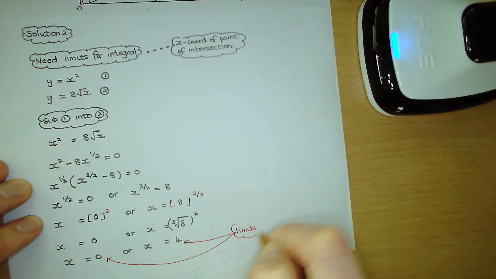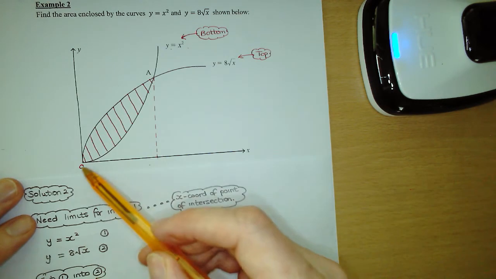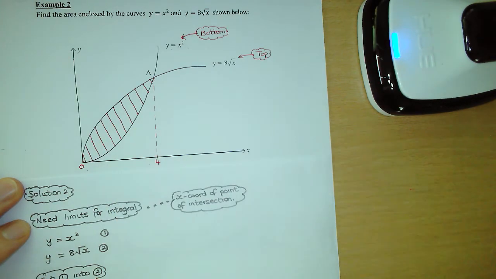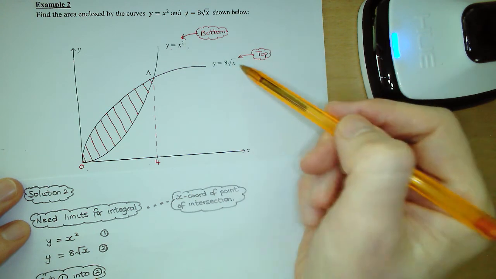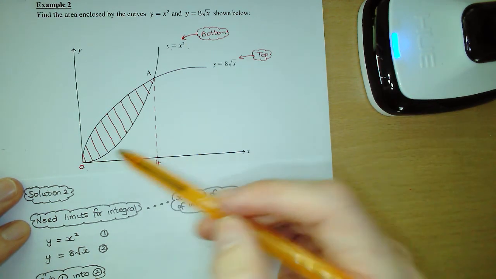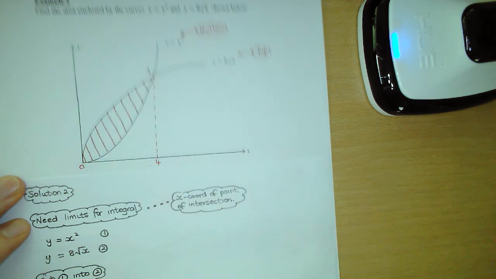So if we go back very quickly, very briefly to the diagram, it makes sense. The limits are 0 and 4. So now we know the equations of the curves, which are top and bottom, and we know the limits that the area lies between. We can now get the area.